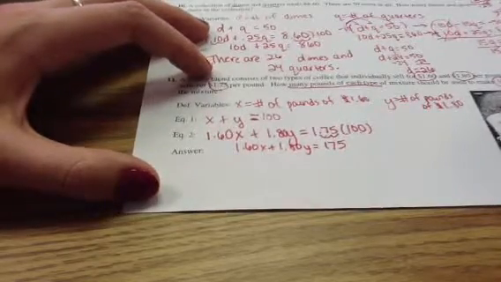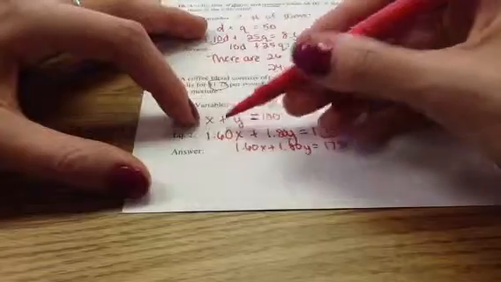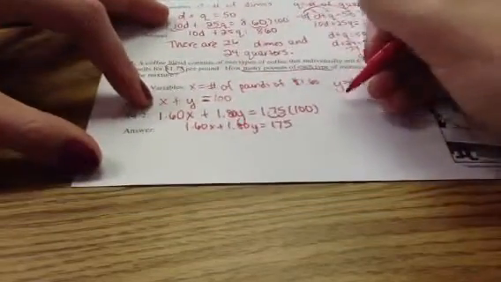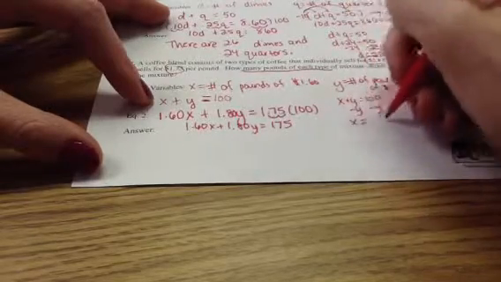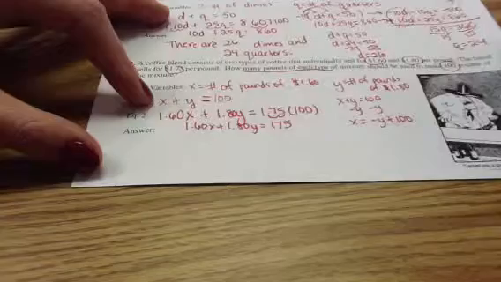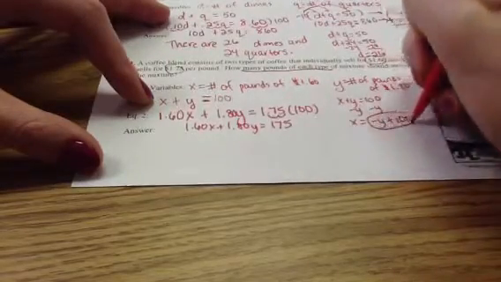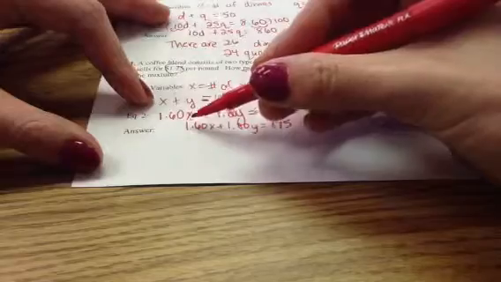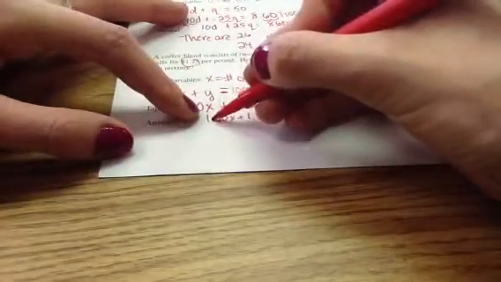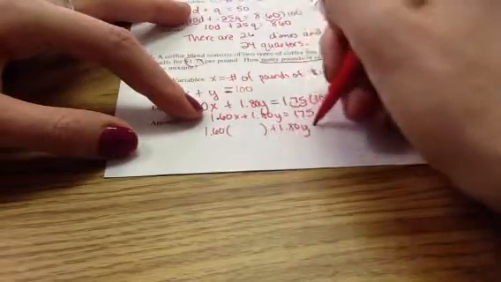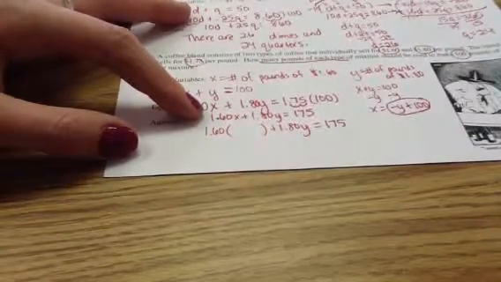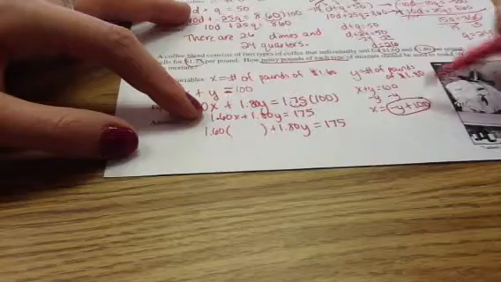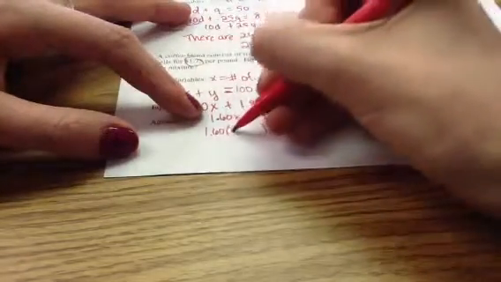And I'm going to solve this by substitution. I'll take this first equation and isolate, let's say, the x. So if I have x plus y equals 100, subtract y from both sides, and I get x equals negative y plus 100. Now I can substitute that, because this is all x, in for x in my other equation. So I have $1.60 times x plus $1.80y equals 175. And x is negative y plus 100, so that's going in for x over here. Negative y plus 100.